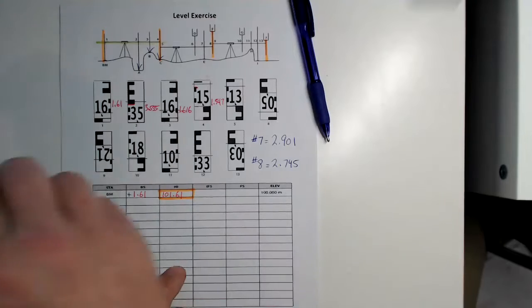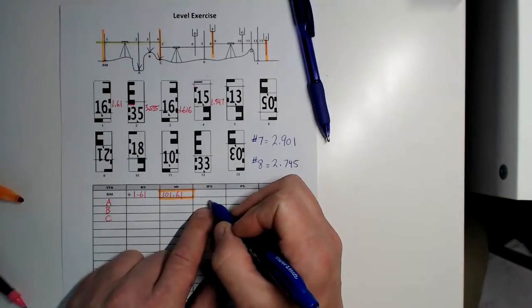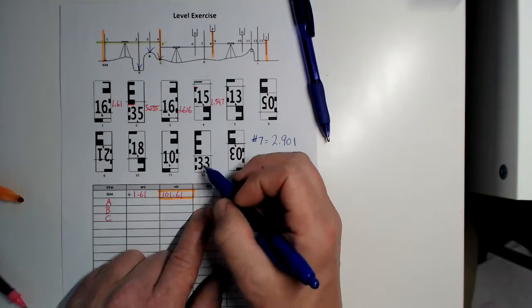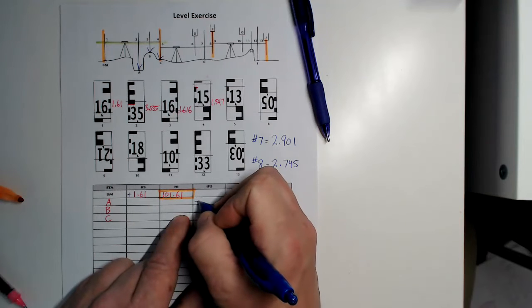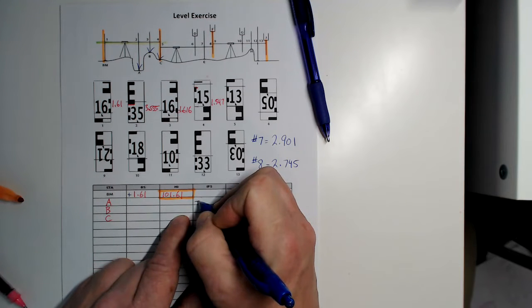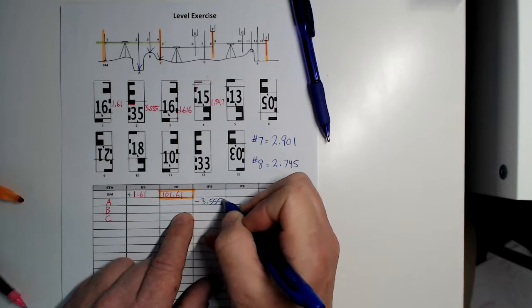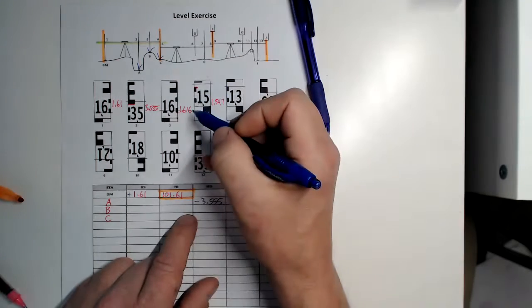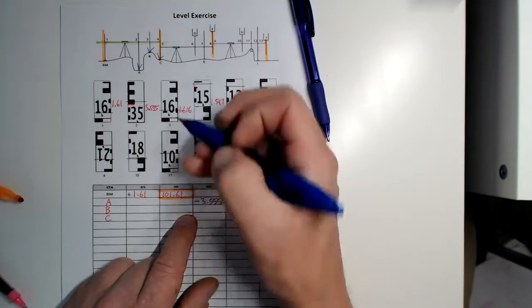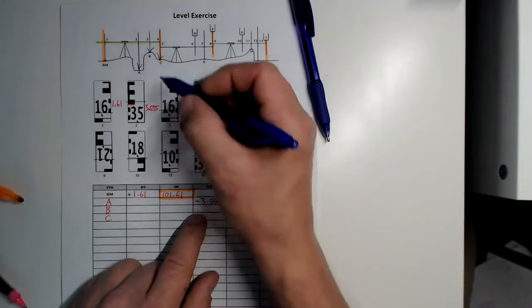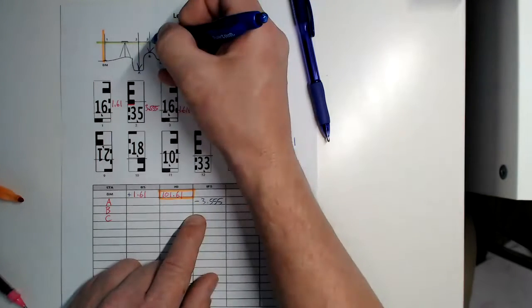So let's log these into our foresight readings. At A, we have reading number 2, which is a minus because we're moving down from instrument height, minus 3.555. Reading number 3 at station B is an intermediate sight as well, and that's below instrument height.